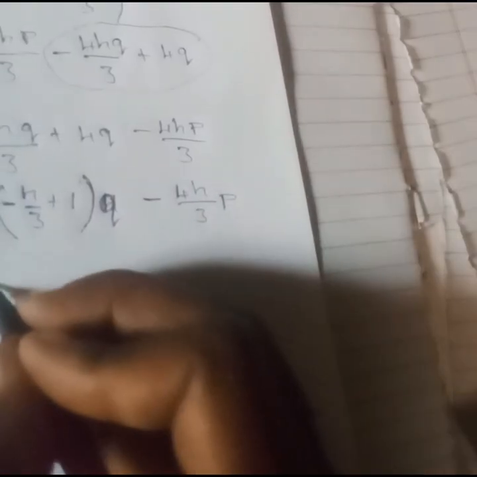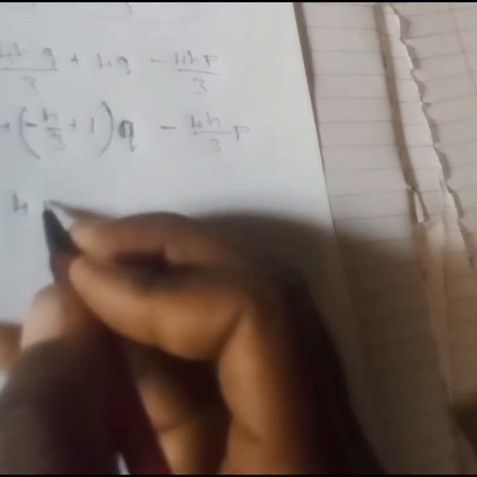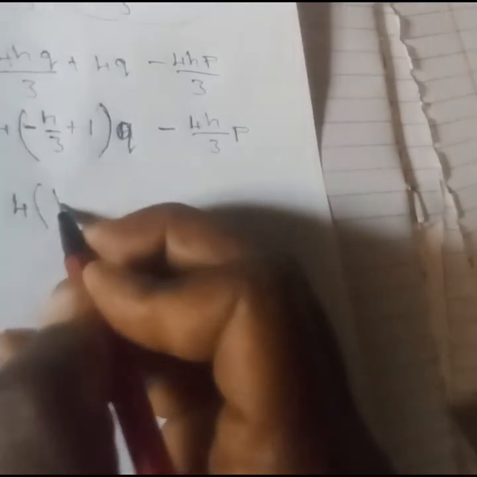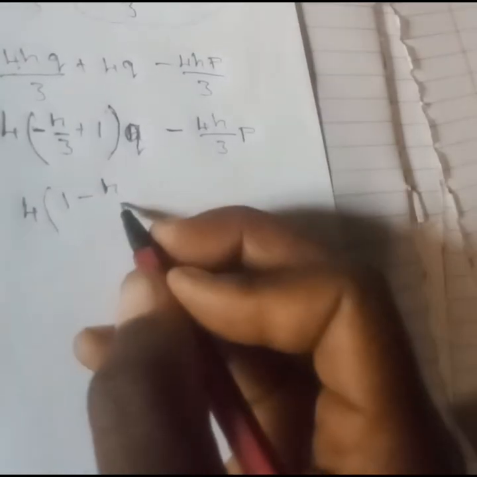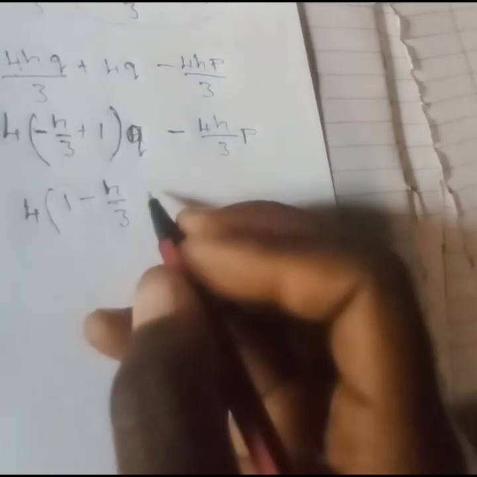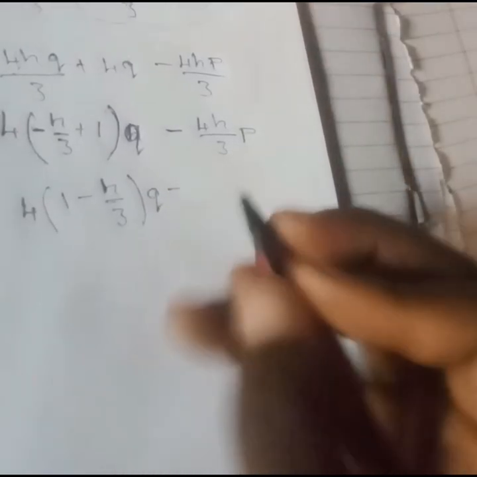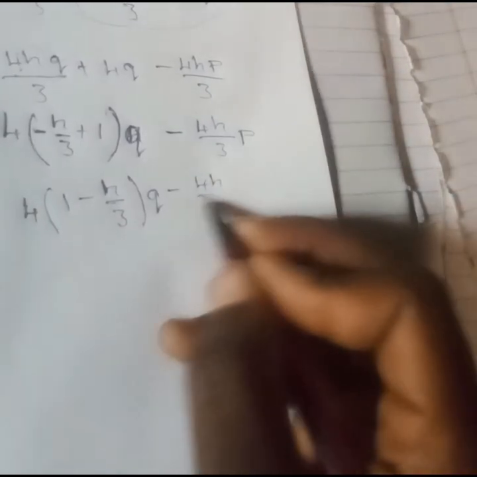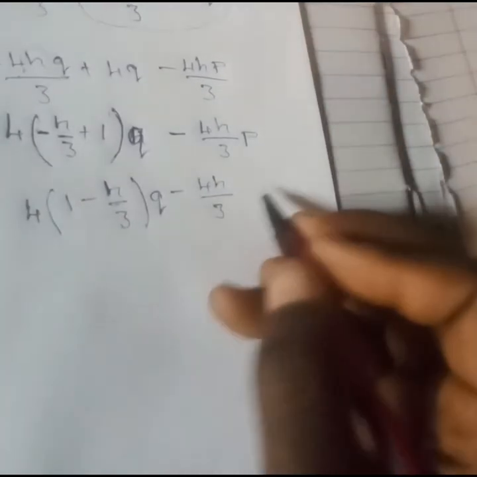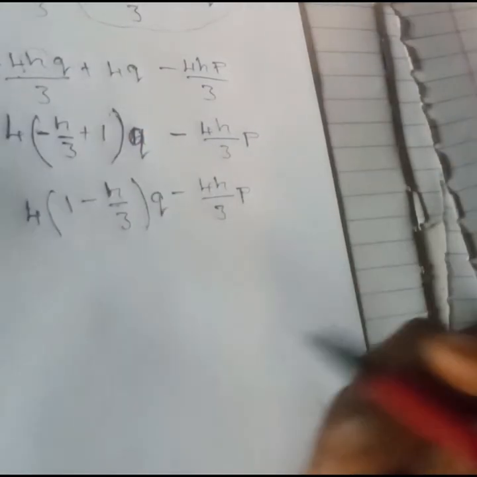So it is going to look like this: 1 minus H over 3, close, then Q minus 4H over 3, then P. So like this, we have shown how they come up with this answer.